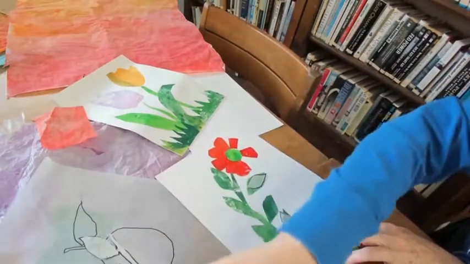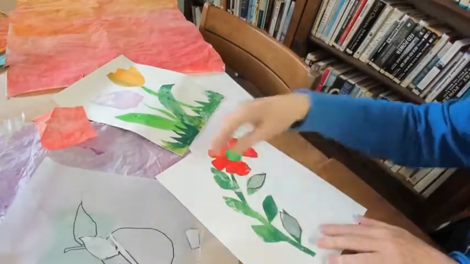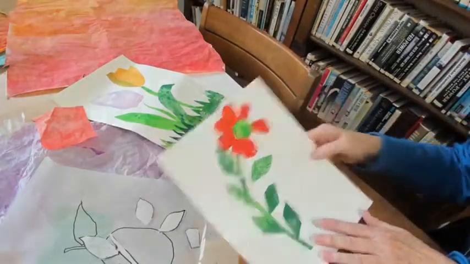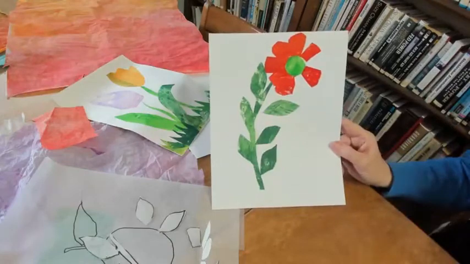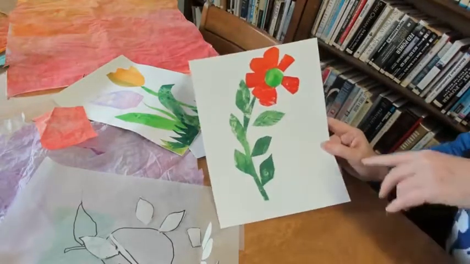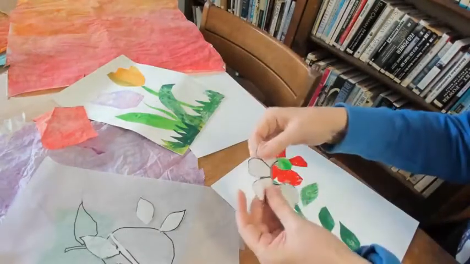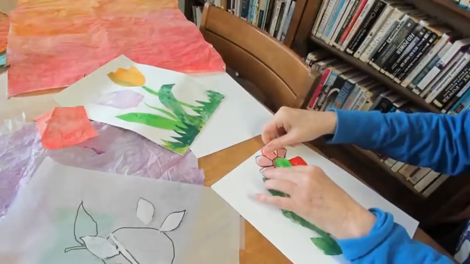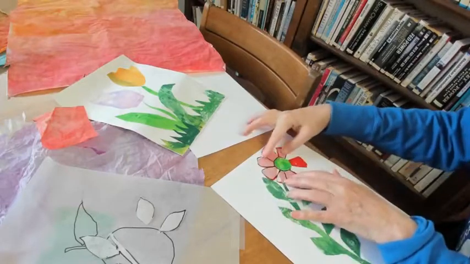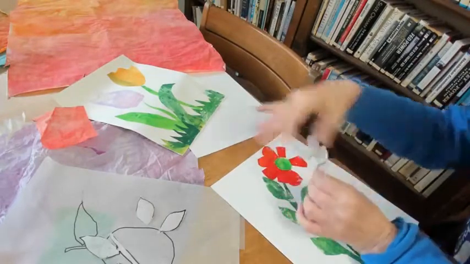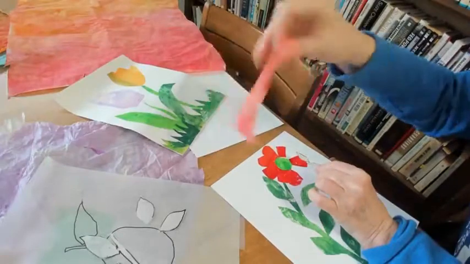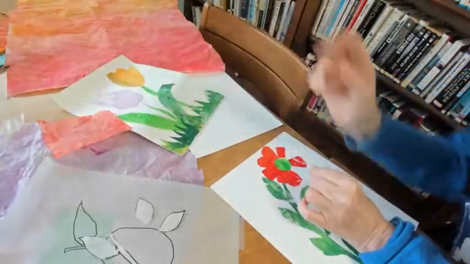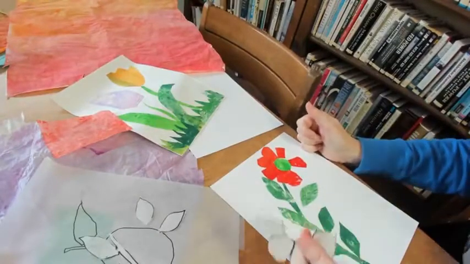First, I traced this image from the book. I traced it on tracing paper, and then I cut out a pattern. See how this fits right here? And then I cut it out from this collage paper that we made using just white tissue paper and painting it.